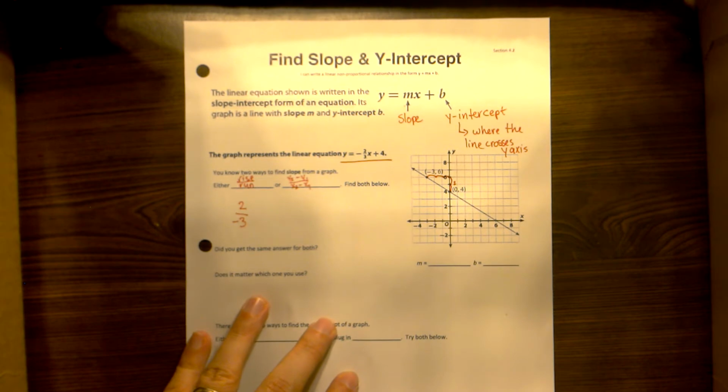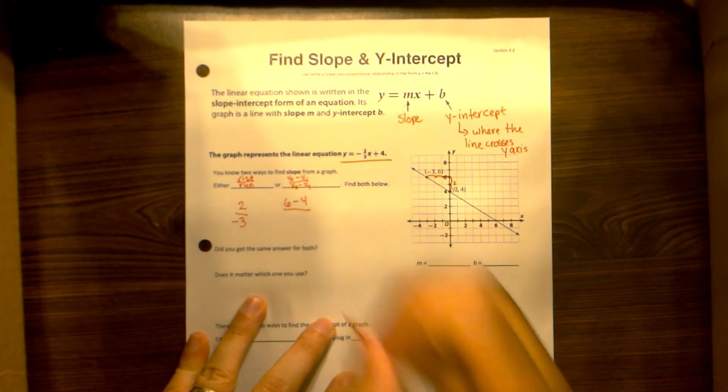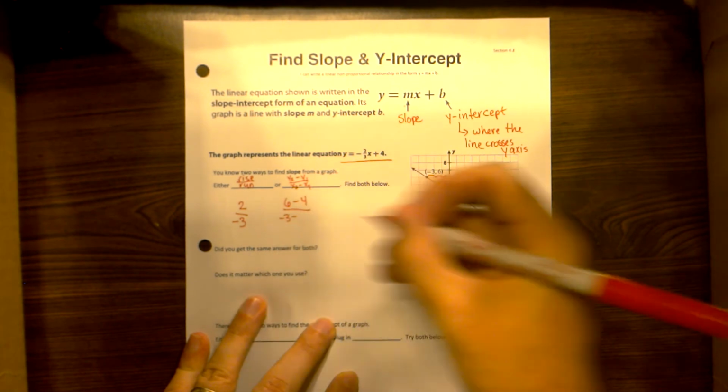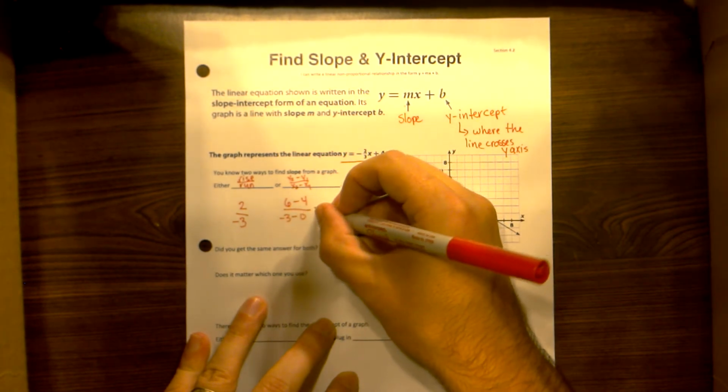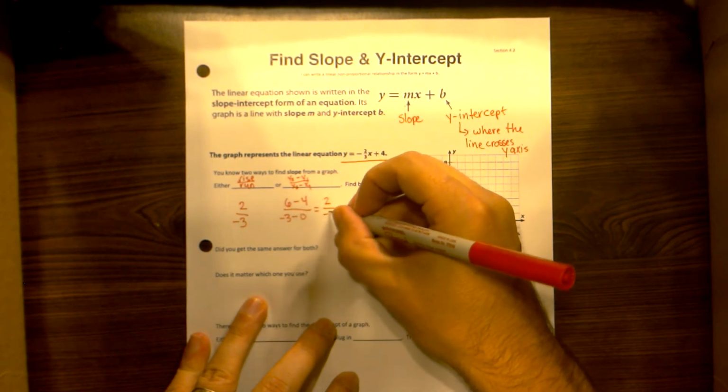Now if I did y2 minus y1, I would have 6 minus 4 over negative 3 minus 0. 6 minus 4 is 2. Negative 3 minus 0 is negative 3.